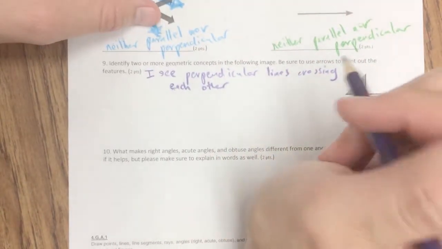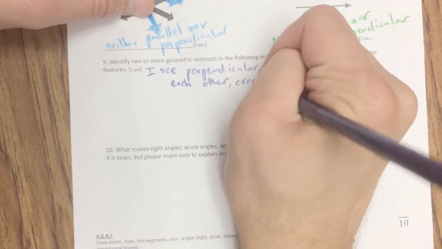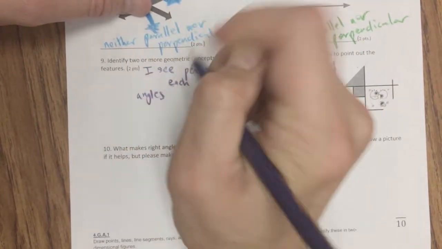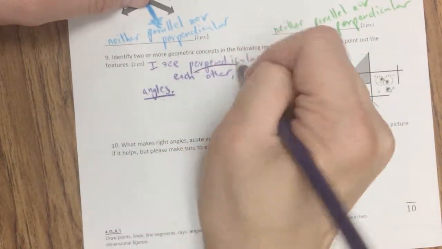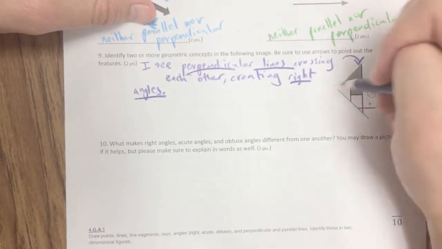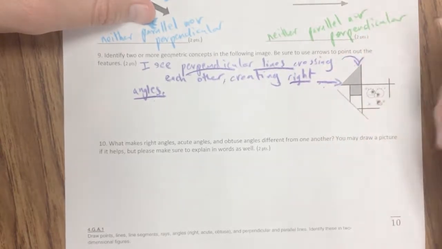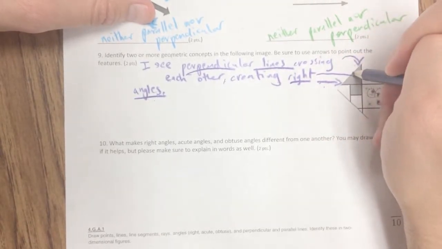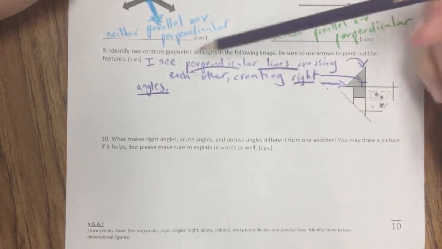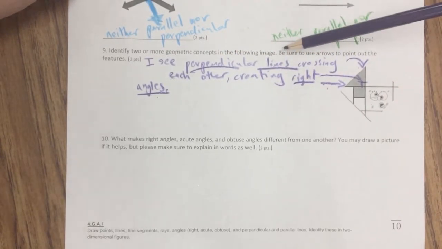I see perpendicular lines crossing each other, creating right angles. So that's 2 geometric concepts that most of us learned about so far. Creating right angles. I'm going to underline those just to make sure the teacher sees that I understand that. So I'm going to draw a line. Here's a perpendicular line. There's the other one. And here's the right angle. Okay, so actually right now let's just check what the question was asking. Identify 2 or more. There's 1, there's 2 geometric concepts in the following image. So I know I'm done.